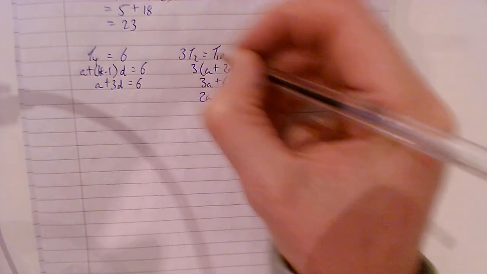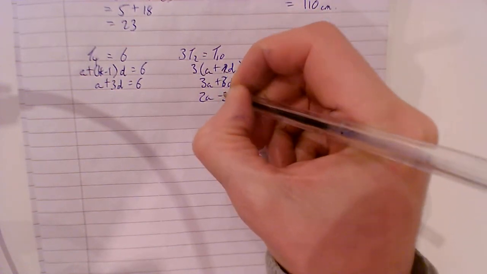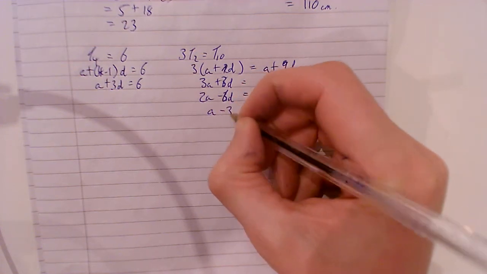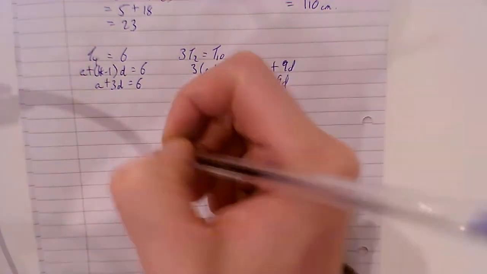I should have t2, so that should be just d. That's 3d, that's minus 6d. Now you can divide this by 2 if you want. a minus 3d equals 0, and you can work from there.